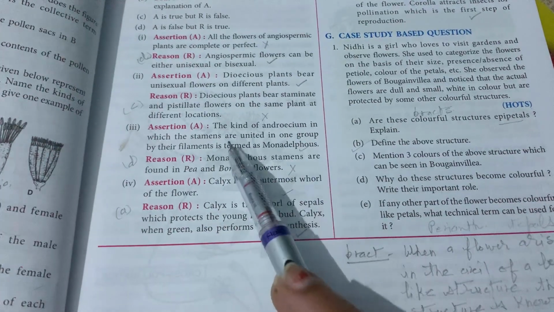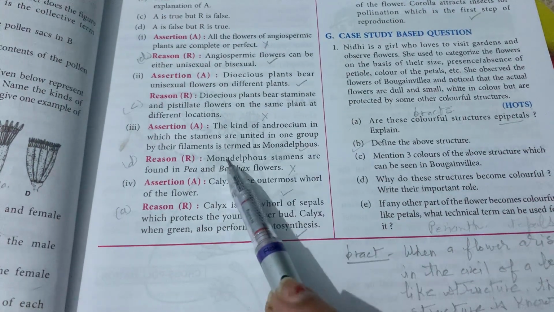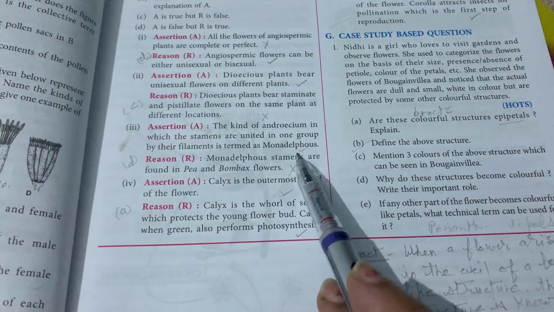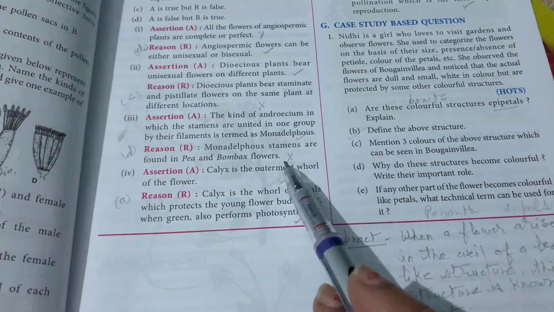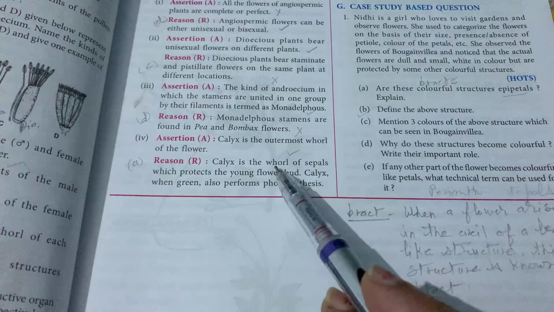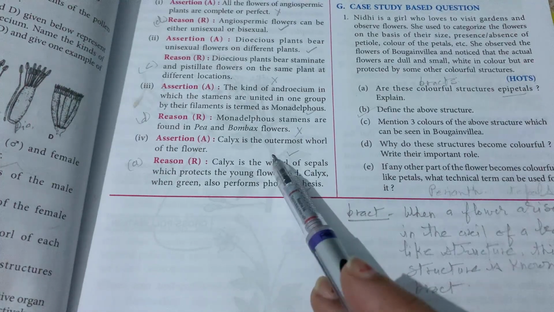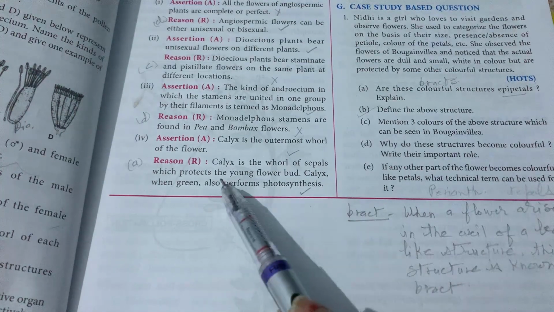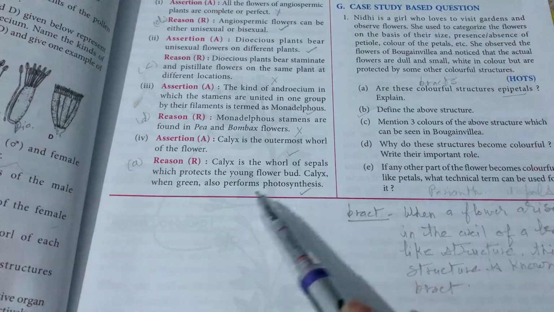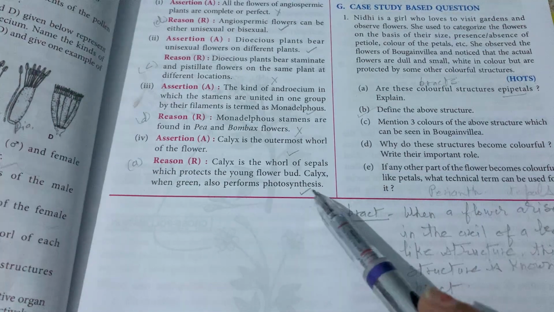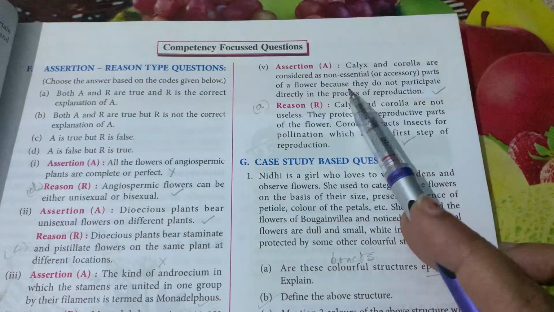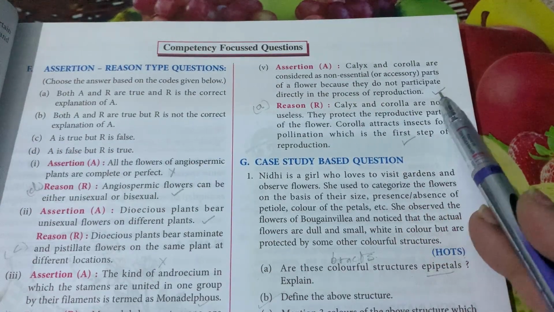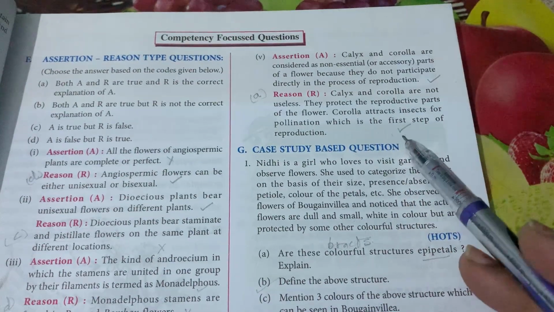The kind of androecium in which stamens are united in one group by their filaments is monadelphous. It is true. Monadelphous stamens are found in the pea and Bombax. It is wrong. Calyx is the outermost whorl of the flower. It is true. Calyx is the whorl of sepals which protect the young flower, and when green it also performs photosynthesis. It is true. Calyx and corolla are considered non-essential. This statement is true.